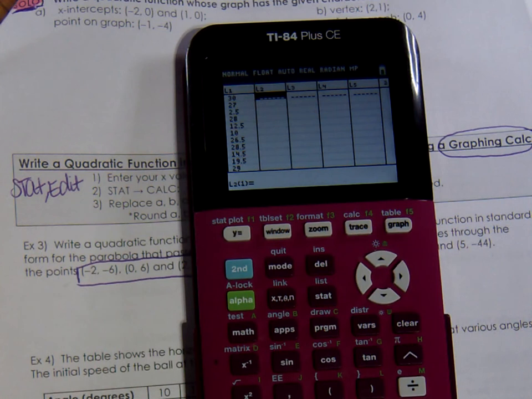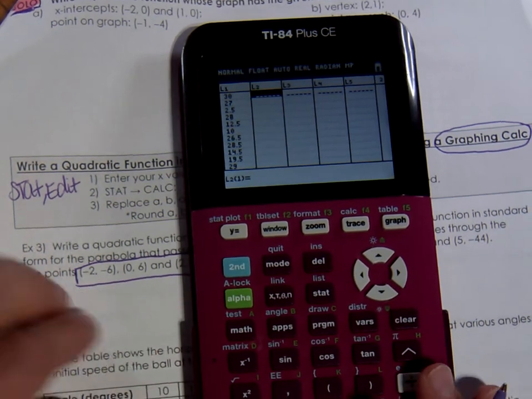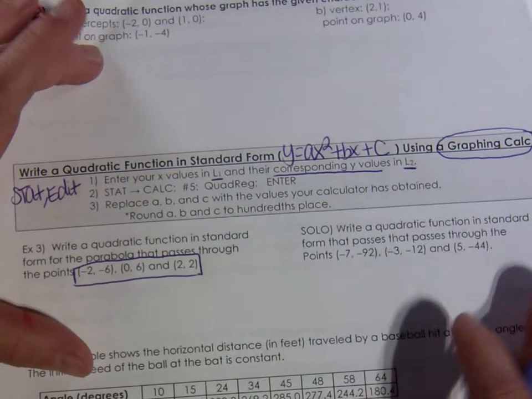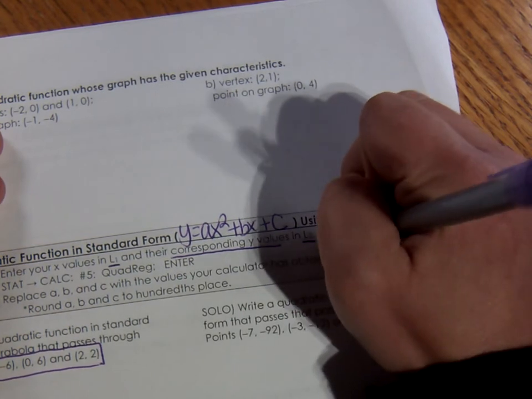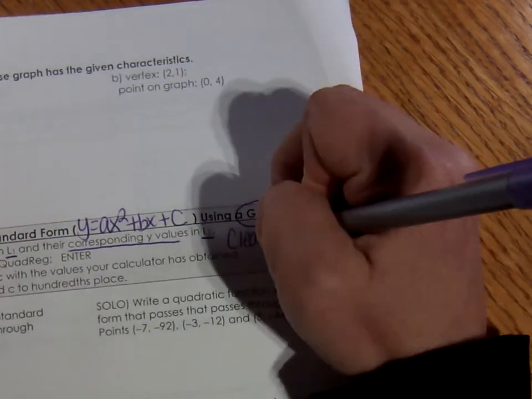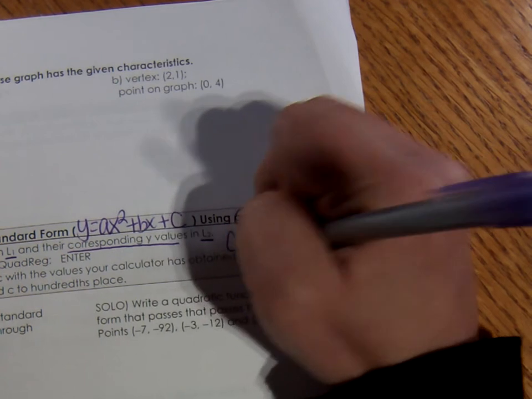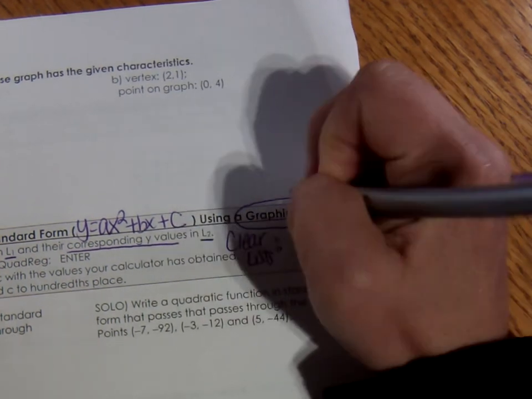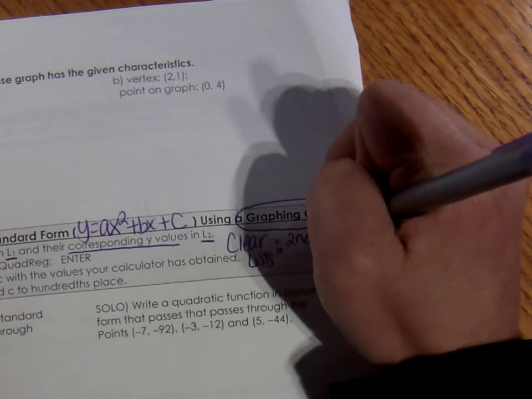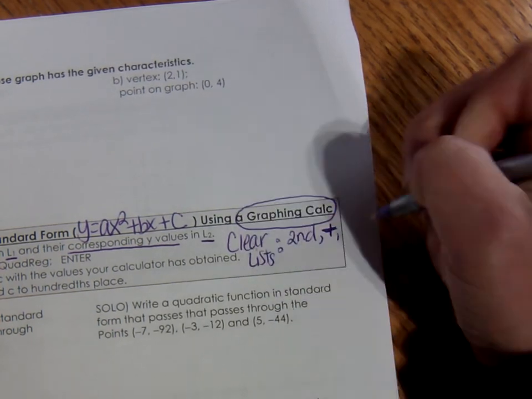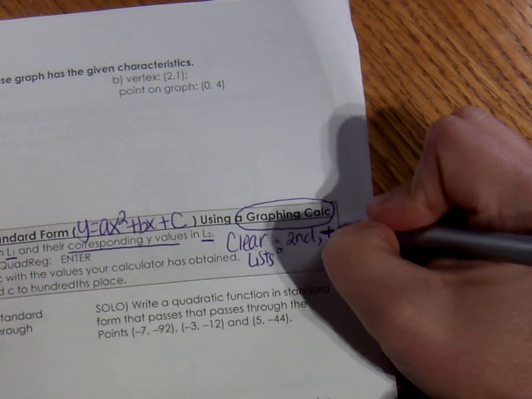I can't have that. That's stuff that I had from a long time ago, and maybe your calculator has stuff in it too. So let me go ahead and quit all of that, and I need to teach you guys how to clear all lists. So to clear your lists or to clear your RAM, I'm going to write clear lists. You're going to press second, then the plus sign, and then you can either clear all lists or you can press 712.